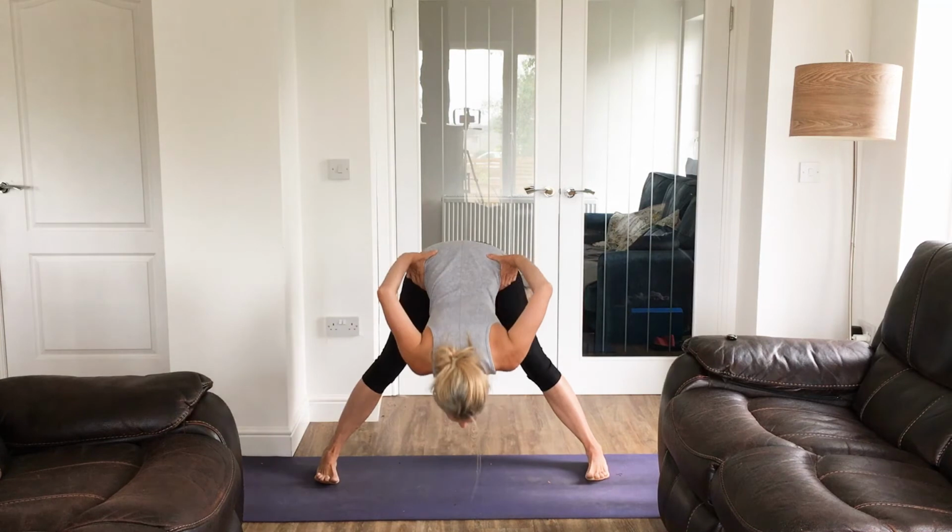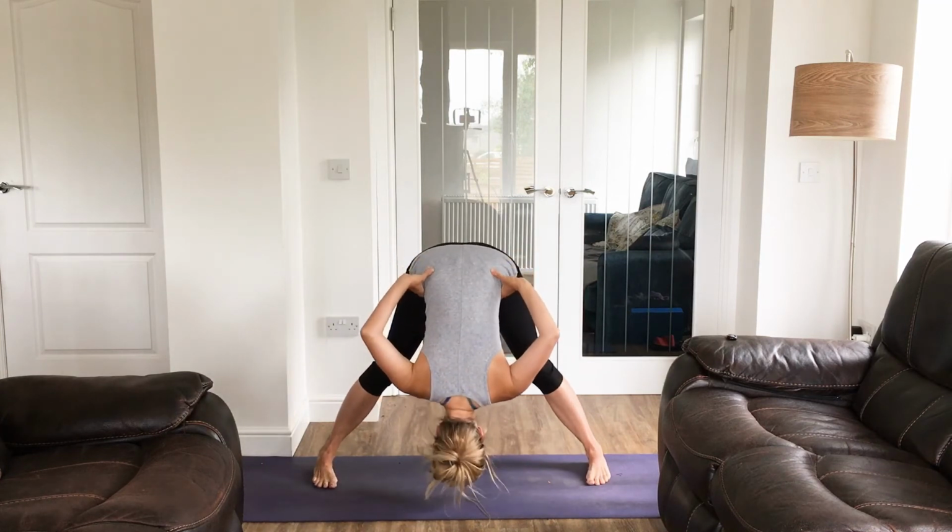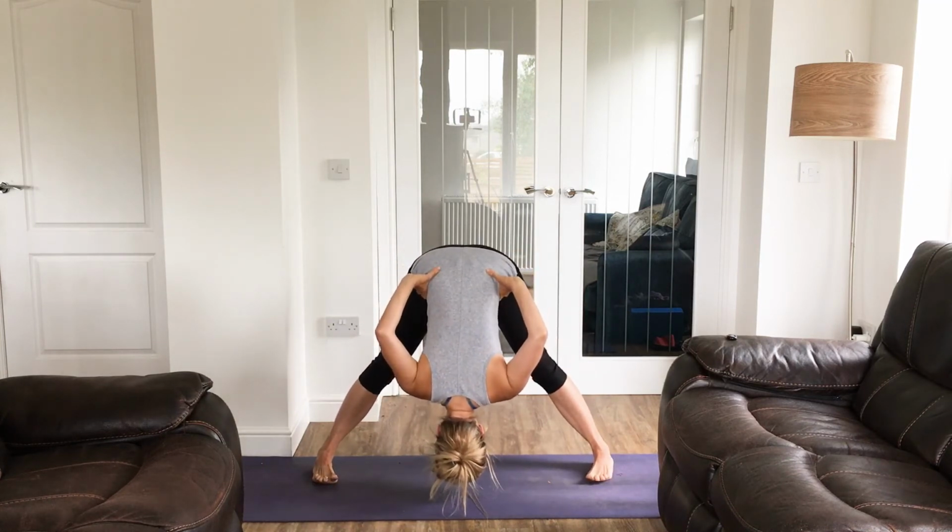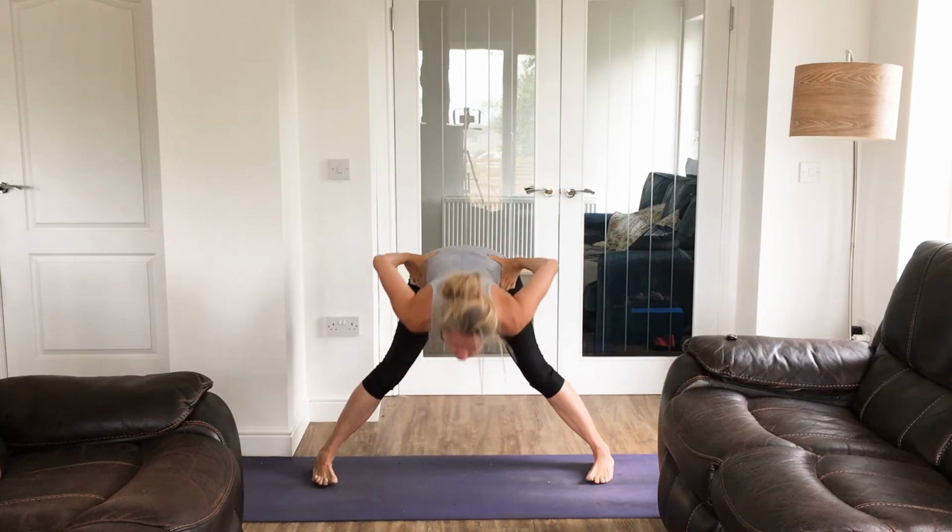Exhale there. Prasarita Padottanasana B. Ekam, inhale, arms wide. Dwe, exhale, hands to the hips. Inhale to lift the chest. Trini, exhale to fold forward. So the state of the asana again for Prasarita Padottanasana B. Chatwari, inhale all the way up. One breath, exhale there.